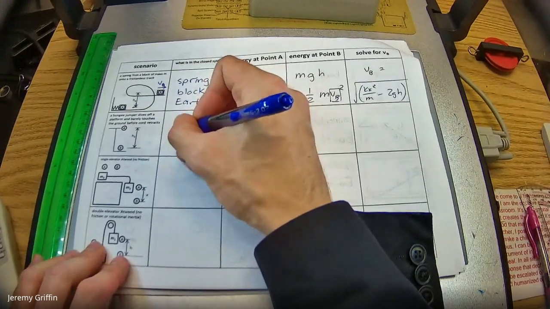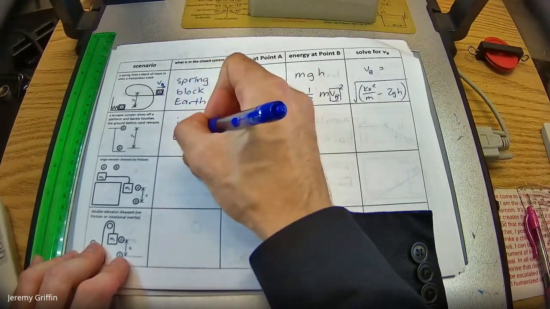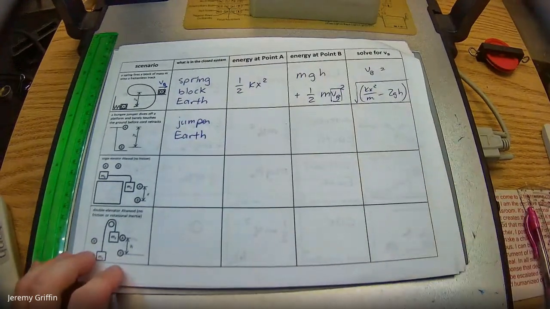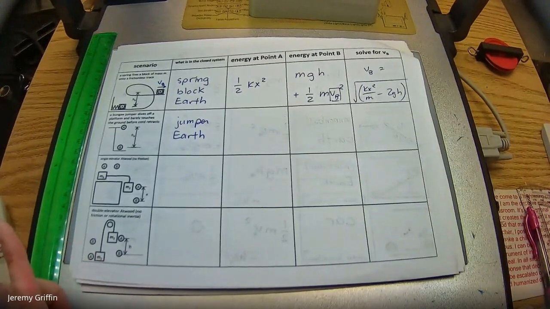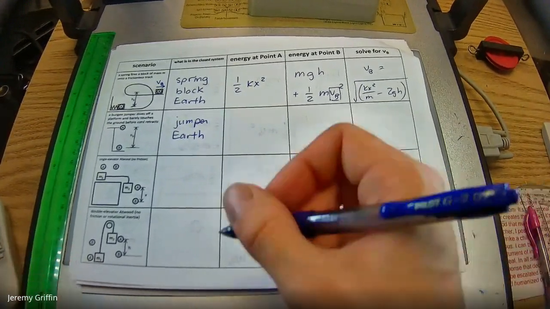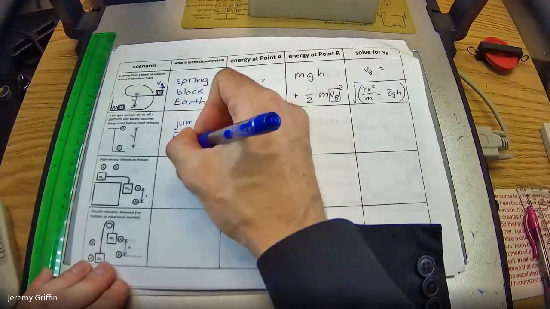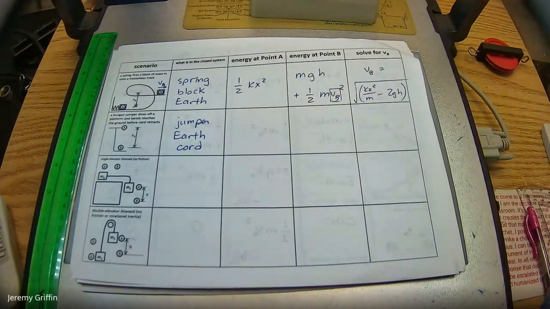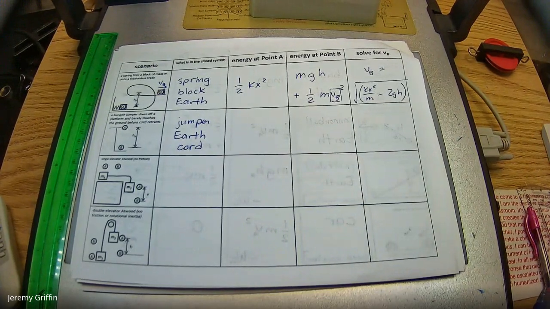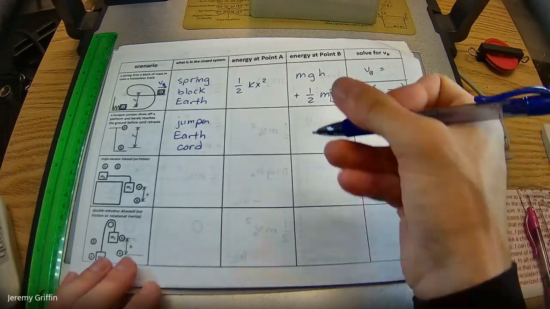Gravity force doing work up and down. So the whole Earth, gravitational mass. And also, I'm looking for something else. Yes, the bungee cord. Reason being, we're going to treat this bungee cord as a spring, and we're going to assume that it follows Hooke's law, F equals kx, all that stuff. That was a little bit tricky, but you guys got it.